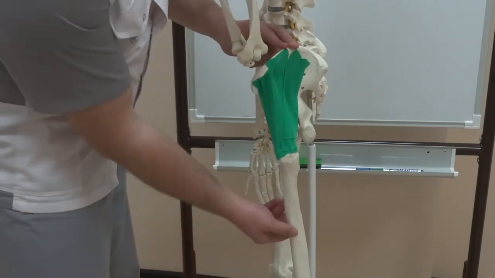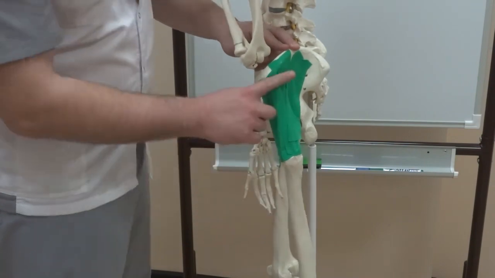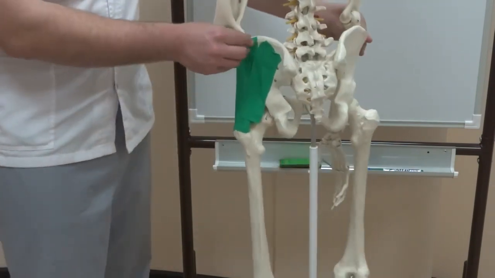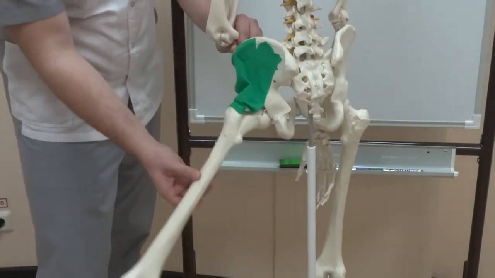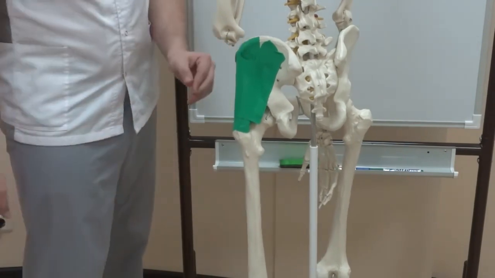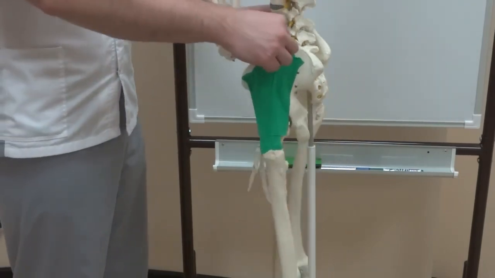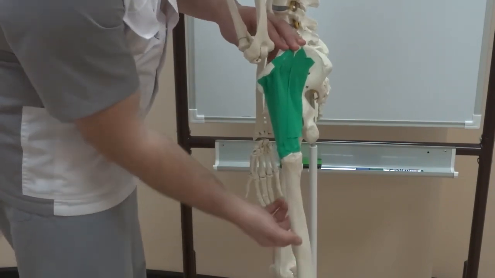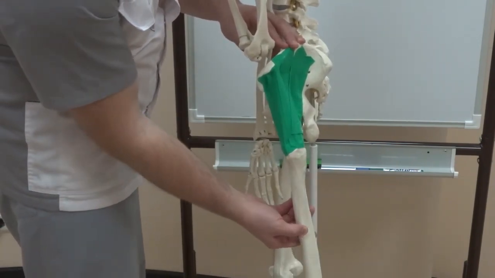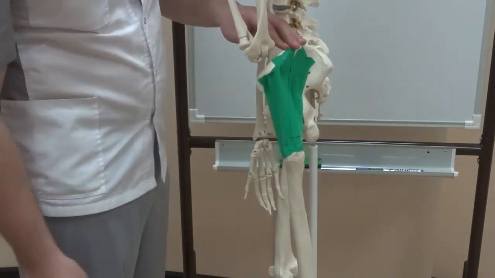When you lift your leg to the side, the middle gluteal muscle contracts. This can be done standing or lying on the opposite side. If the leg is aligned with the torso during the movement, the middle portion of the gluteus medius muscle is activated.